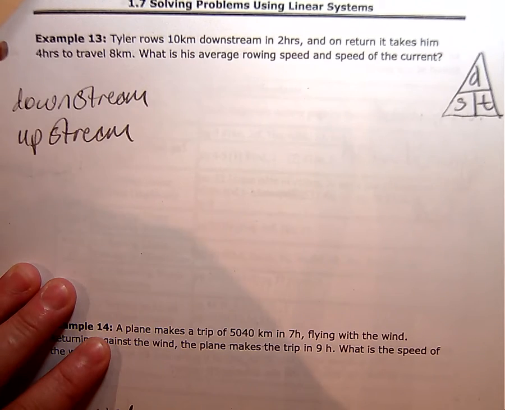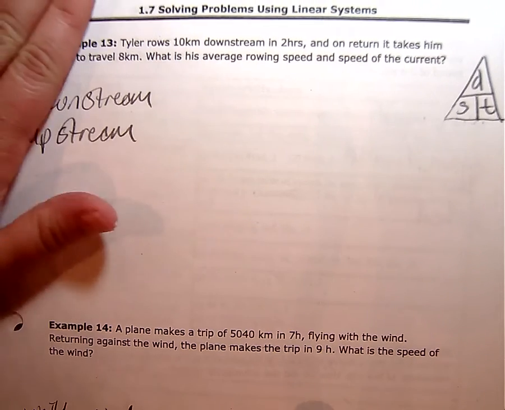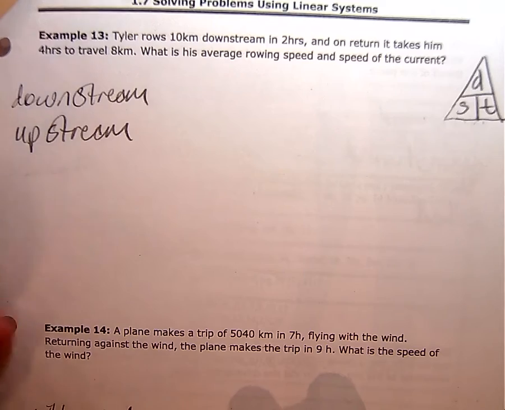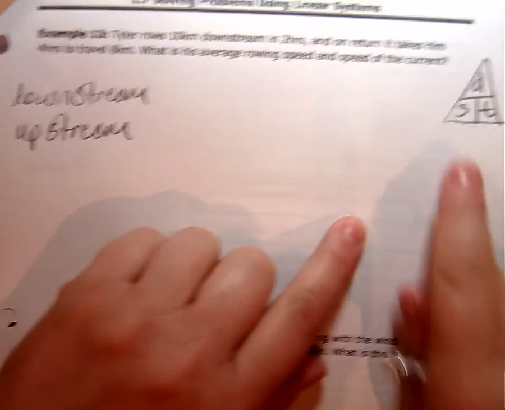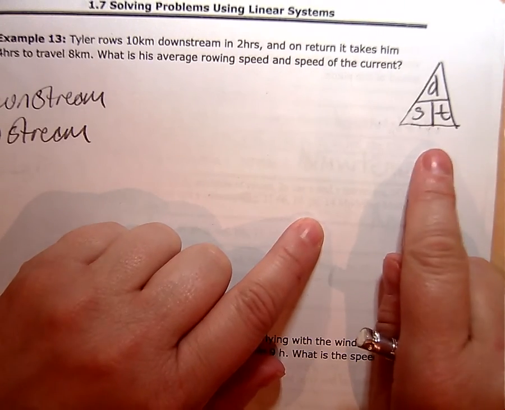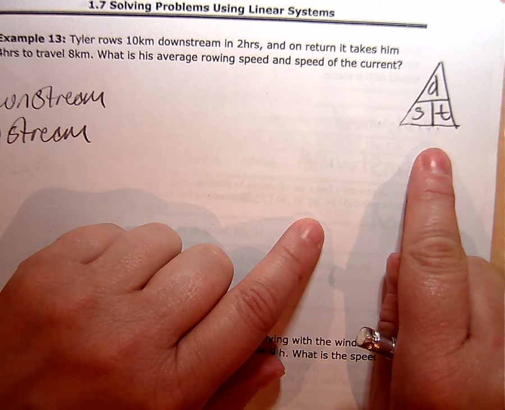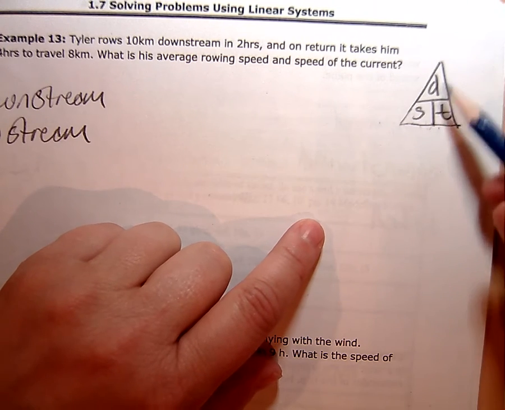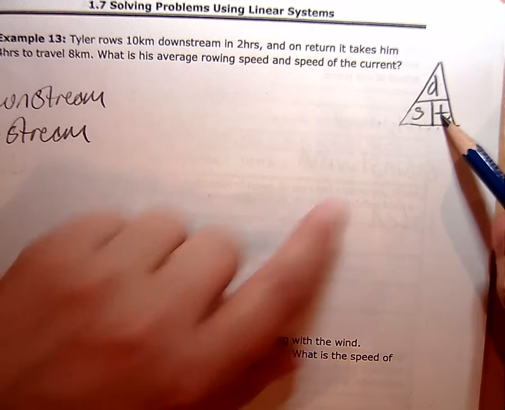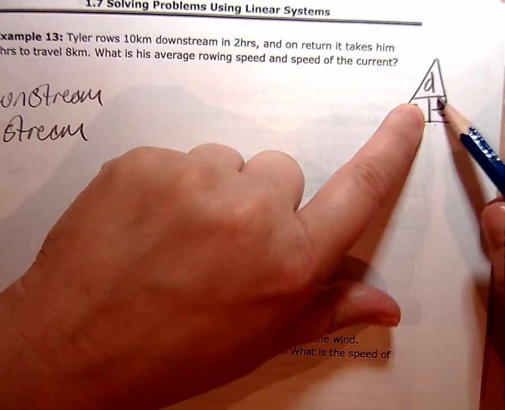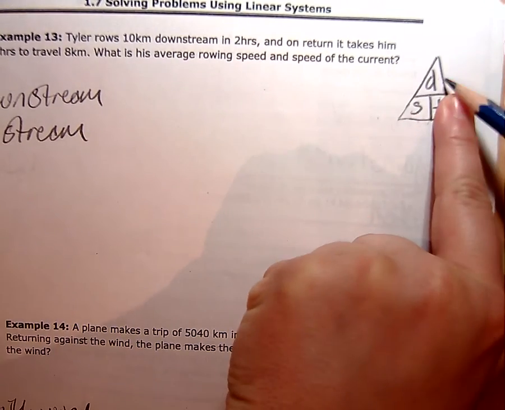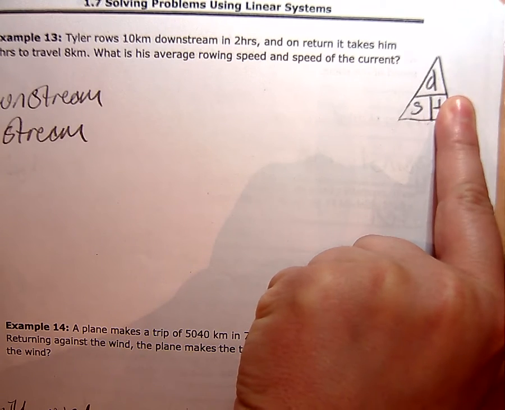Okay, we're getting near the end of our word problem section here with linear systems. I'm assuming that you all know this distance, speed, time triangle and how to read it. So distance is equal to speed times time, speed is equal to distance over time, and time is equal to distance divided by speed.